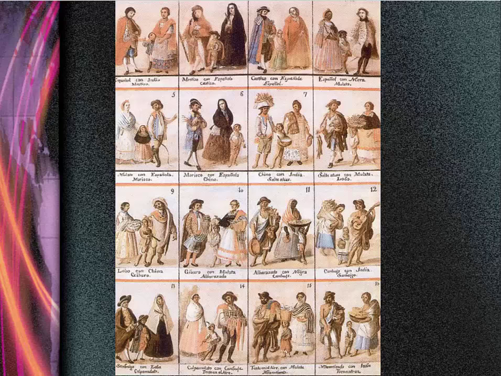So the lighter skinned you were, the fairer you were, the closer you would be considered to European, and that mattered a great deal in the colonies, because if you were European or white, you had a great social advantage, because most of the Creoles, who would be the Europeans, were wealthy merchants, landowners, bureaucrats, and mine owners, and they had all of the economic power within the society, even though they didn't have any of the political power, because the political power was reserved for the Peninsulares.